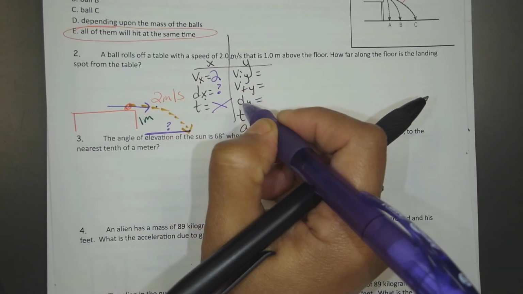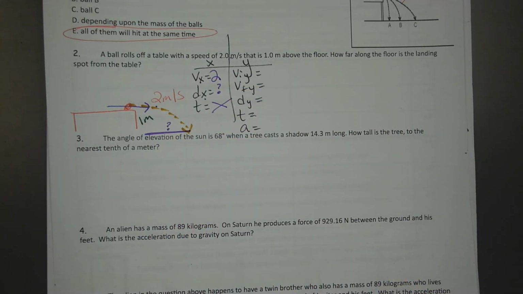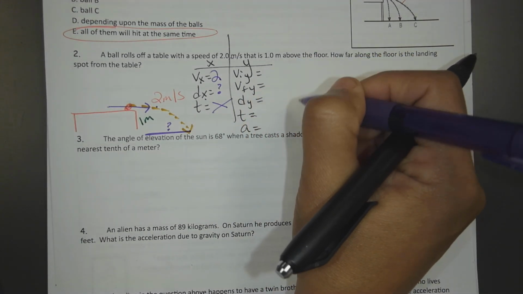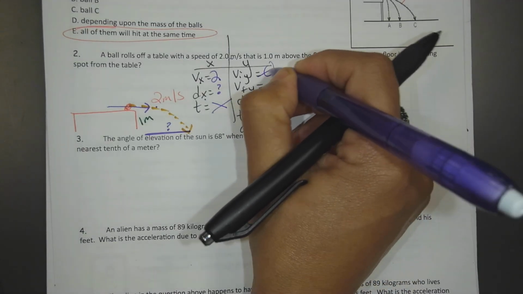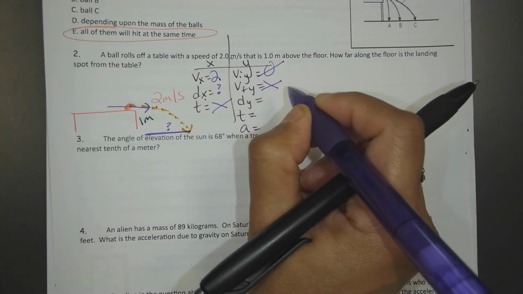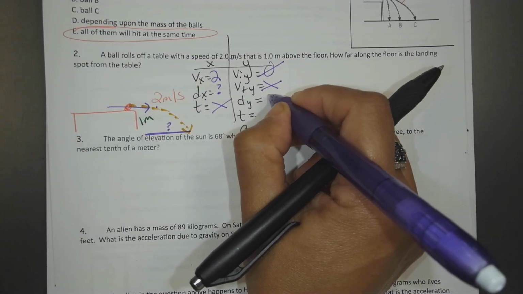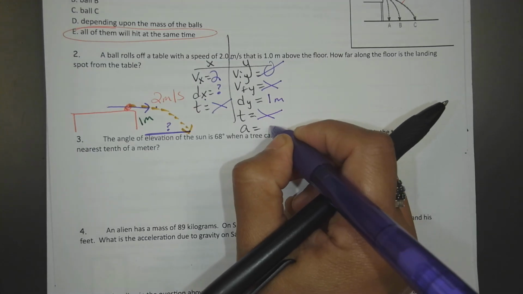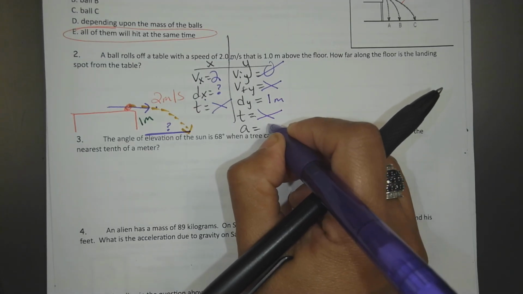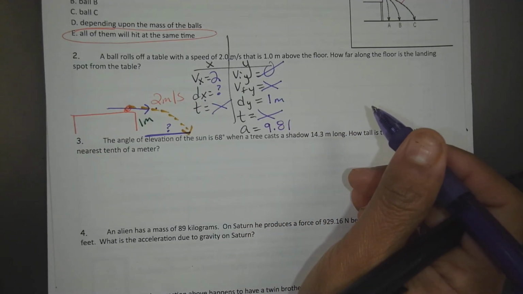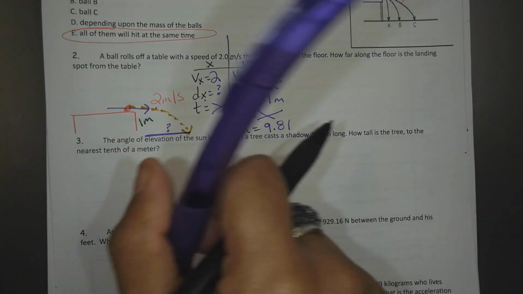and the T was never given to me. The vertical component of your homework, number 5, is the Vi. When it's moving in a vertical direction, the Vi, we stated, is always 0. But Vf was not given to me. The DY was 1 meter. T was not given to me. And we know the moment that gravity's pulling on it, it's 9.81 meters per second squared for acceleration.